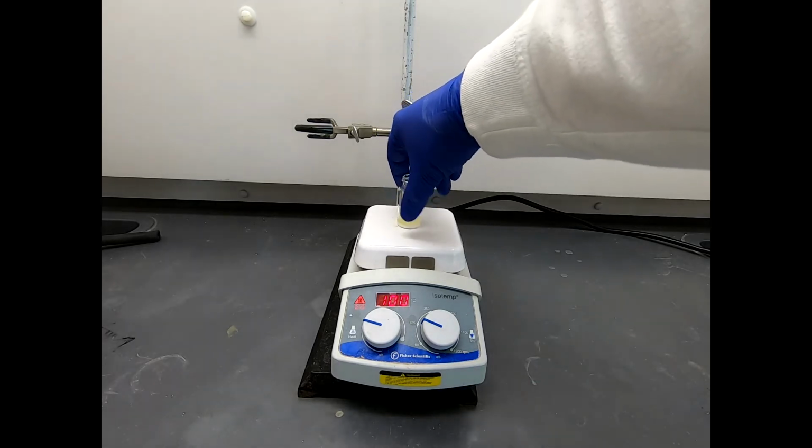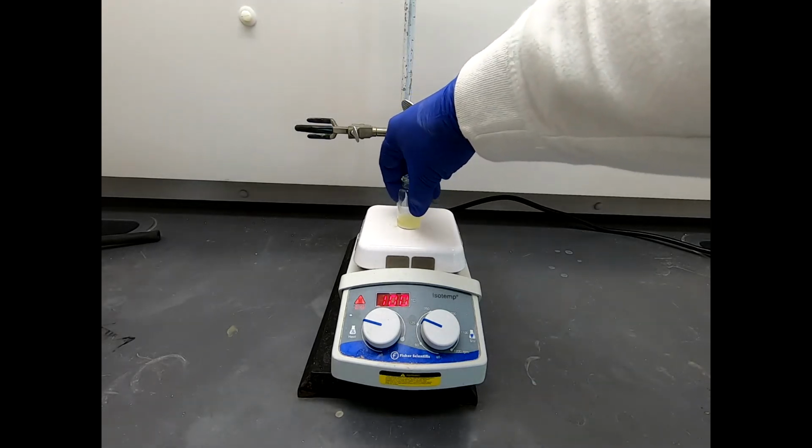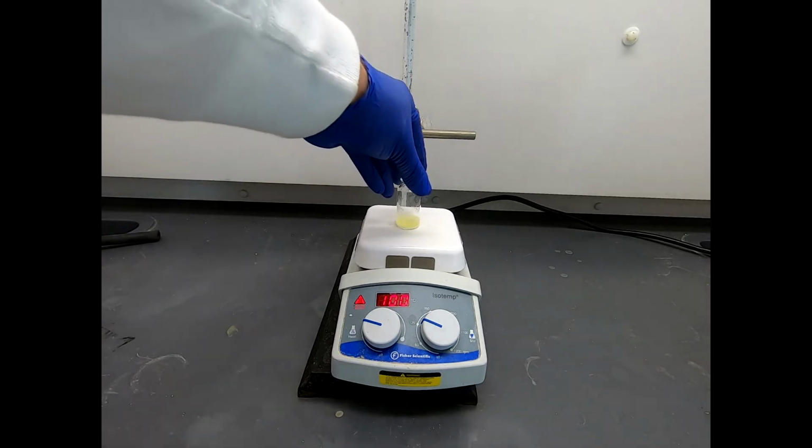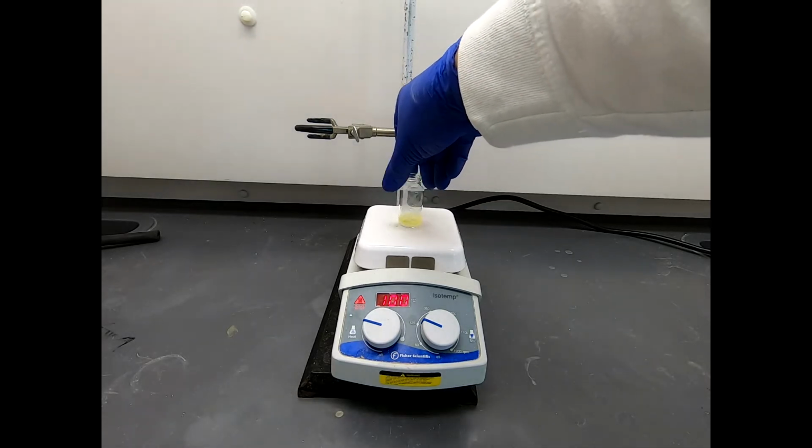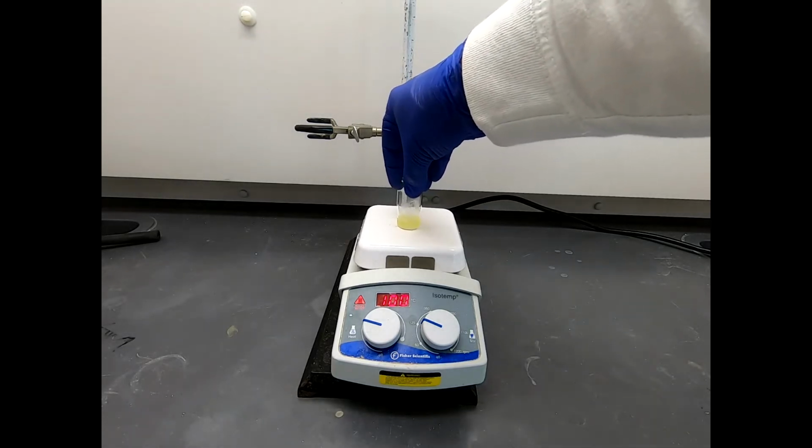Okay, now this is going. We can see it's kind of yellowed. And as it stirs, according to the procedure we're following, the acid helps dissolve the benzoin. Also, this is getting warmer, so the heat is probably helping as well. Now, we're going to let this stir.